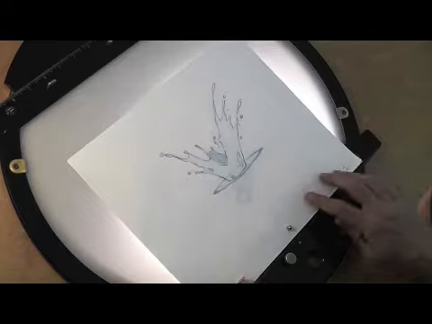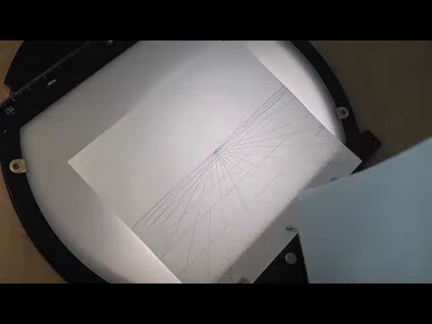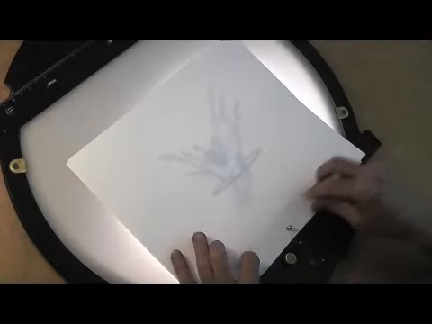Now it's nice sometimes to work your secondary splash onto another level, onto a separate level of paper at first, just so you don't get too confused. You end up with a lot of objects on your piece of paper moving in different directions.